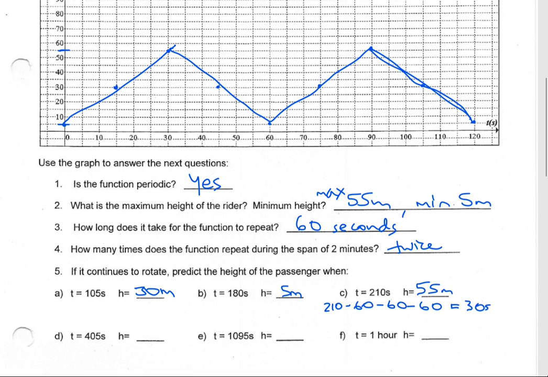405, so let's take away a bunch of 60s. I can take away 360, so I can take away 6 60s, and I'm left with 45 seconds. So whatever the height is at 405, it's the same as whatever it was at 45, which is 30 meters.